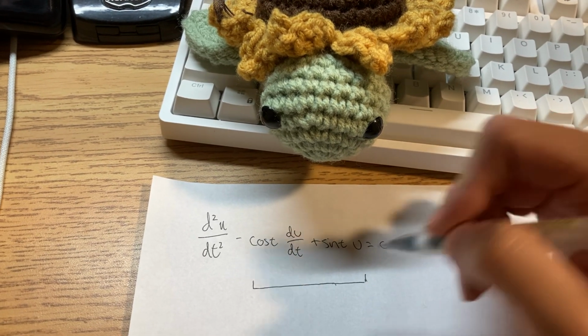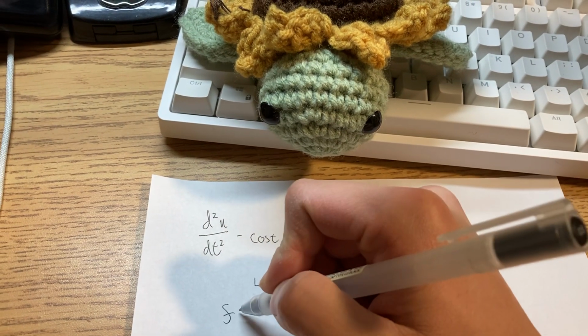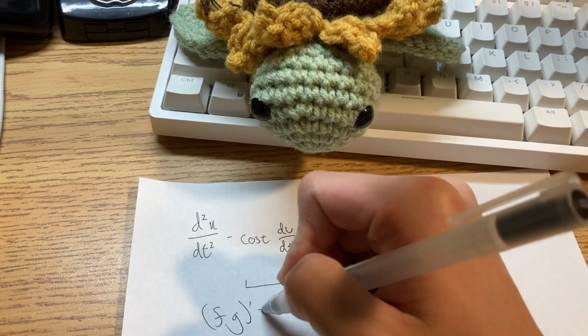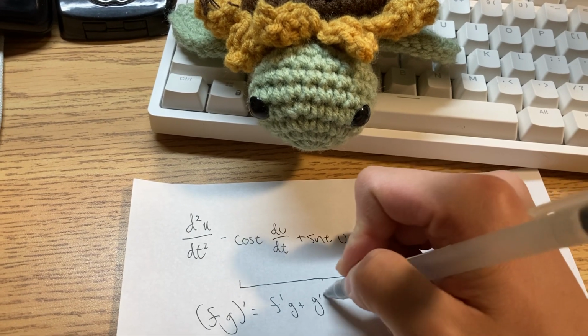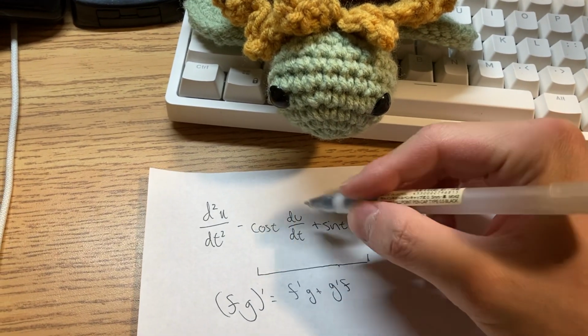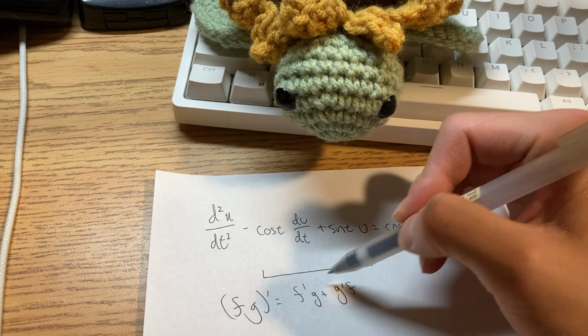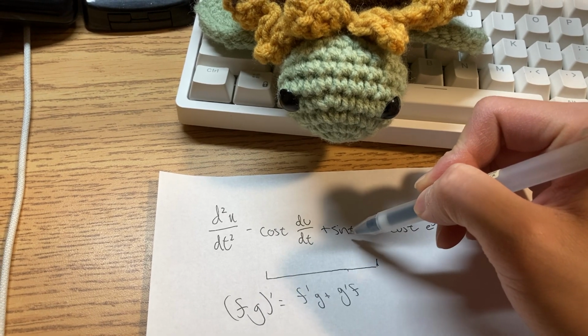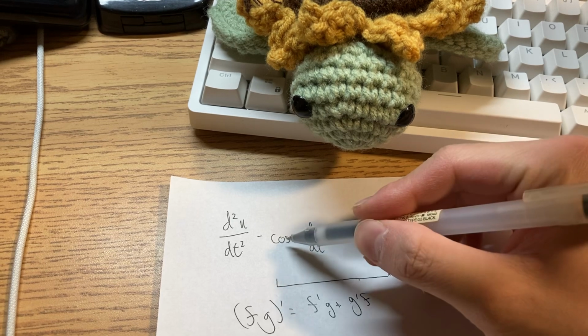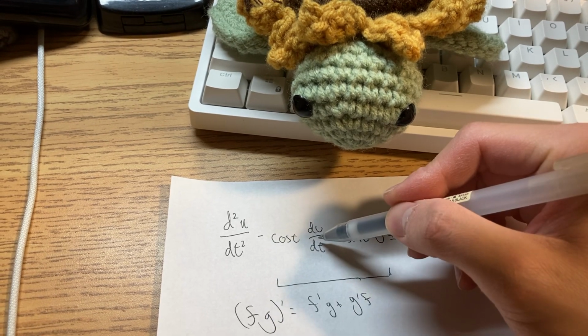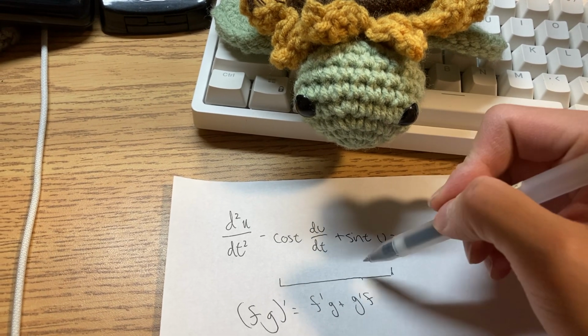So by product rule, which states that the derivative of f times g is equal to f prime g plus g prime f, you can see that if you just set f prime to be equal to sine, f is negative cosine, g is u, g prime is du dx.